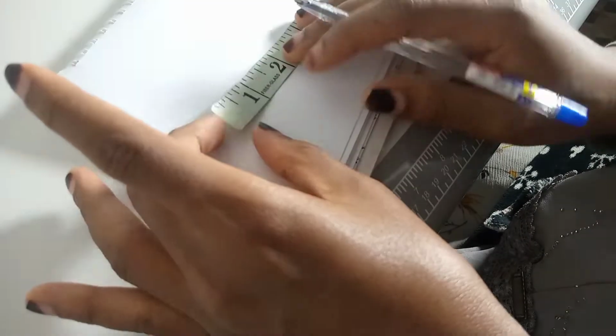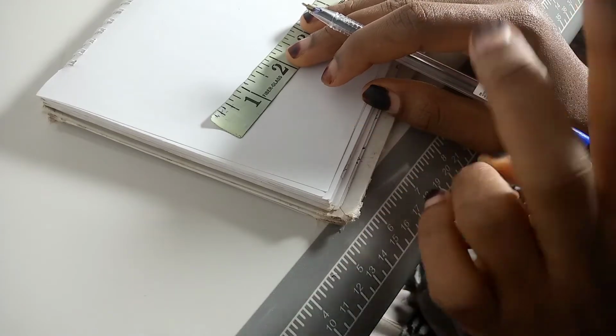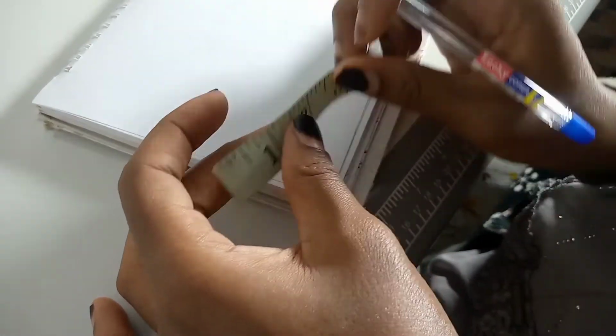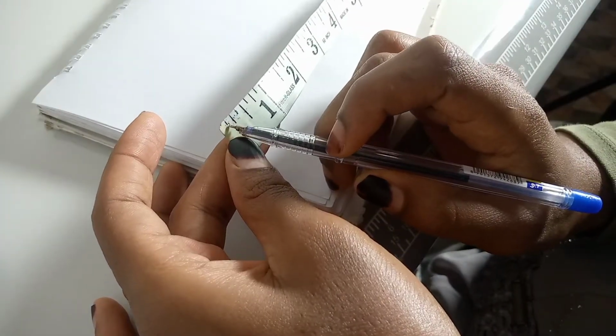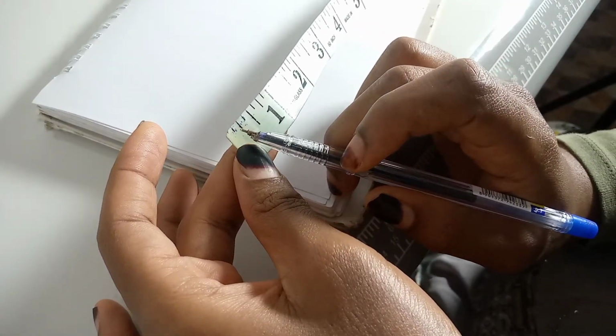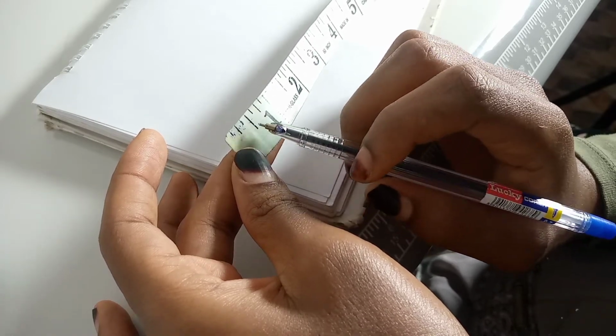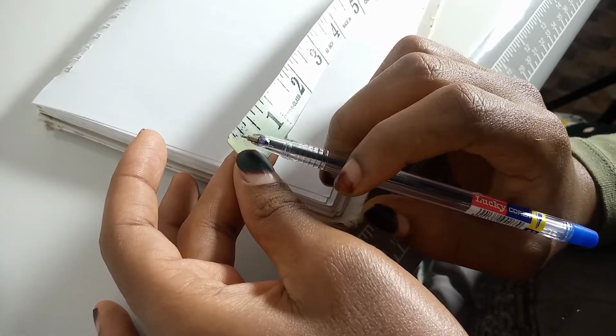So let's start. Now there are 8 columns within an inch. What I mean is that each line here represents a value. It represents a digit. It's not an ordinary line.